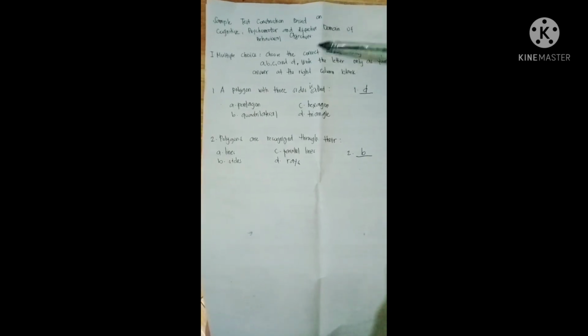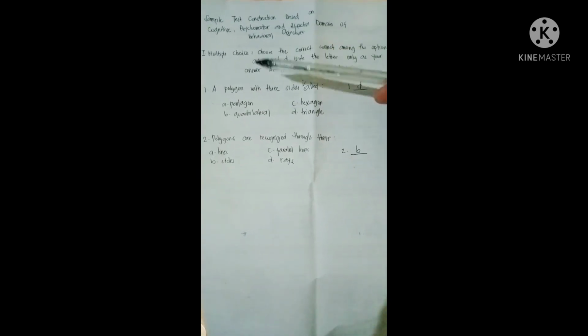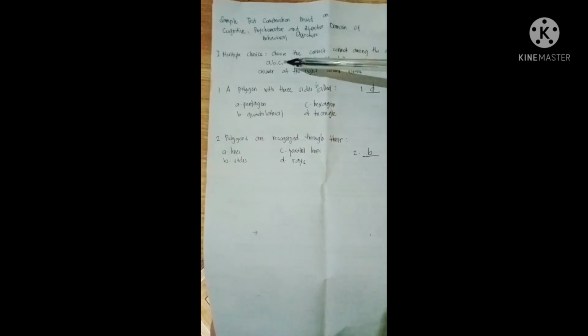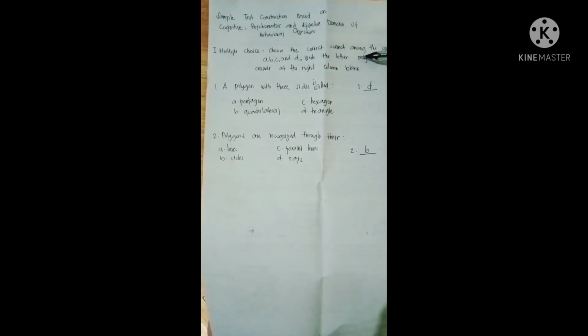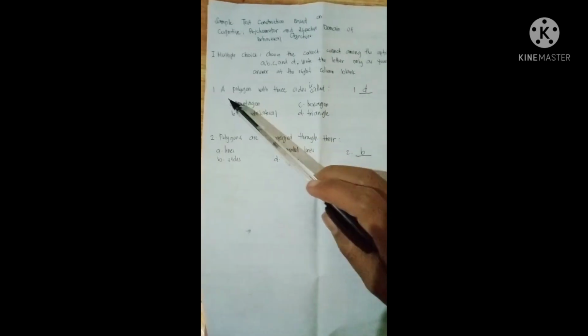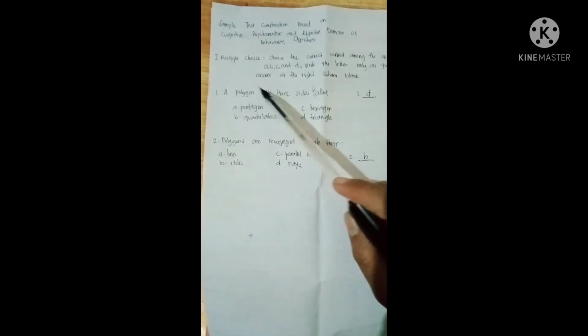This is a sample test on how to construct based on the affective domain of behavioral objectives. The instruction is multiple choice. Choose the correct answer among options A, B, C, D. Write the letter only as your answer in the blank at the right column. Question number 1. A polygon with three sides is called: A, pentagon; B, quadrilateral; C, hexagon; D, triangle.